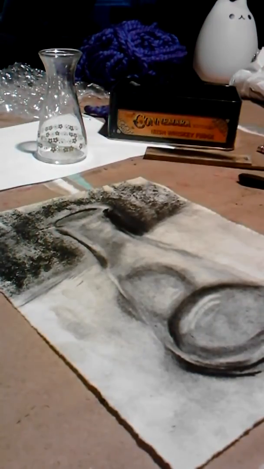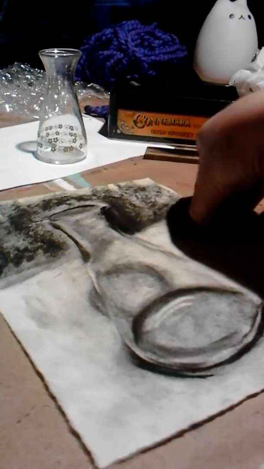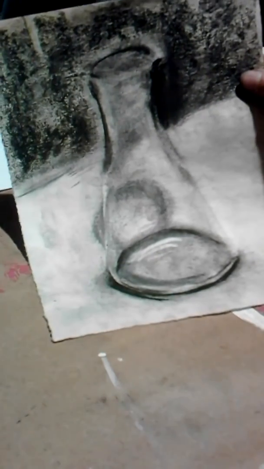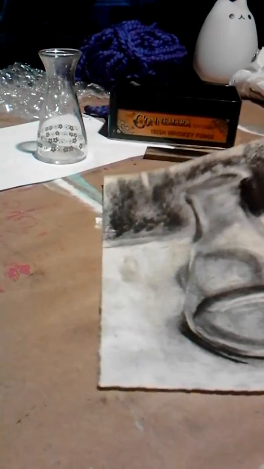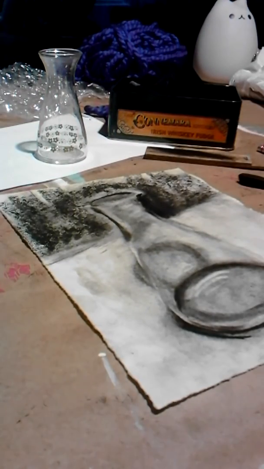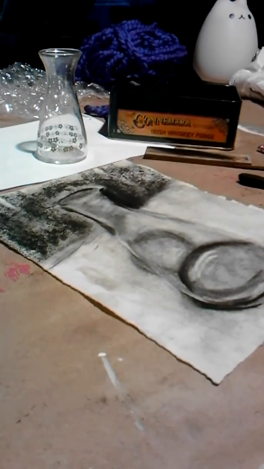And so it's all about that push and pull and knowing when to leave some of those harsher highlights and walk away, right? So hopefully this gives you a little bit better of an idea of how to render transparent objects.